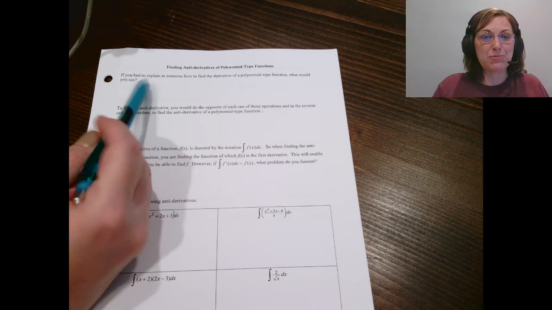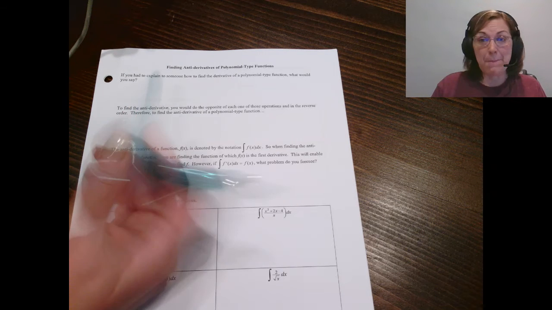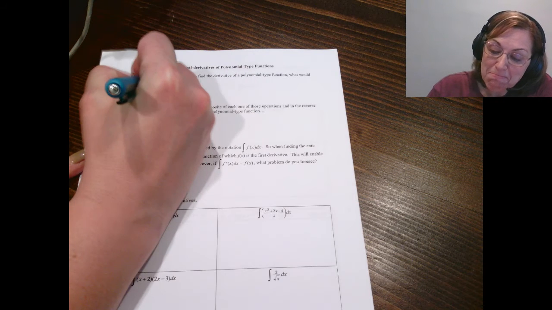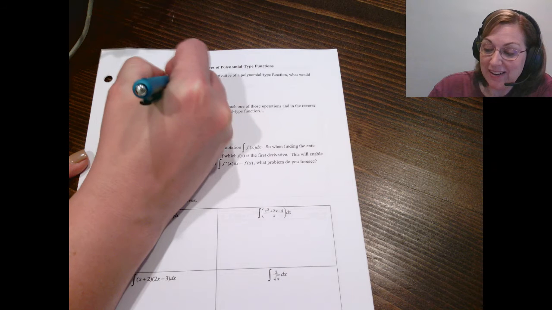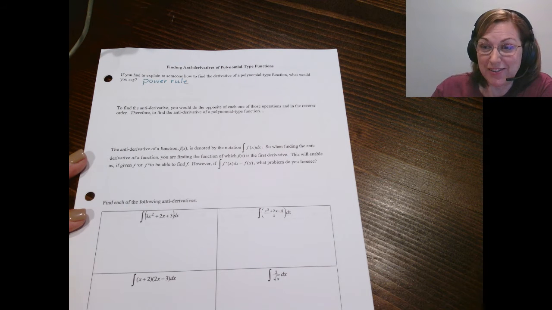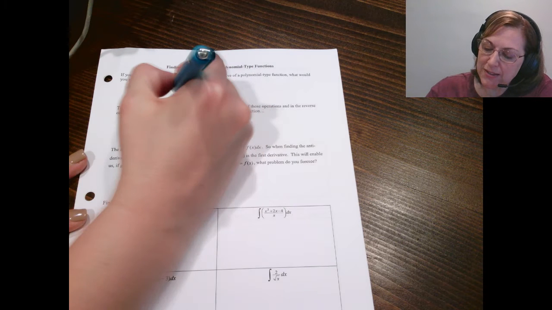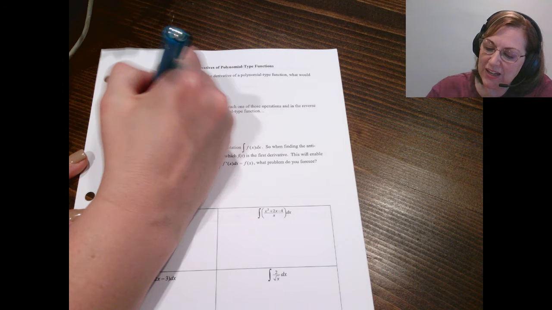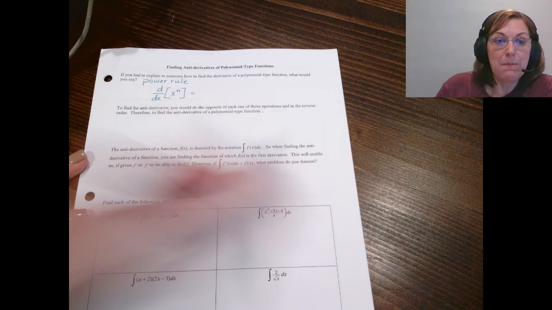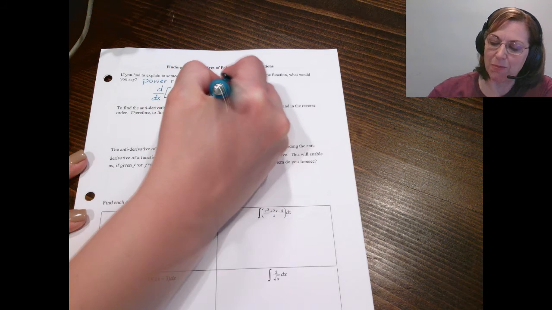So if you had to explain to someone how to find the derivative of a polynomial, what would you say to them? Would you tell them about the power rule? I probably would. I would say, hey, take the power and move it in front, right? Because I'm just not going to use math terms right there. Take the power, move it in front. So let's see, the derivative of x to the n, we would move the power in front. So we'd move the n in front, and then you would decrease the power by 1, right?